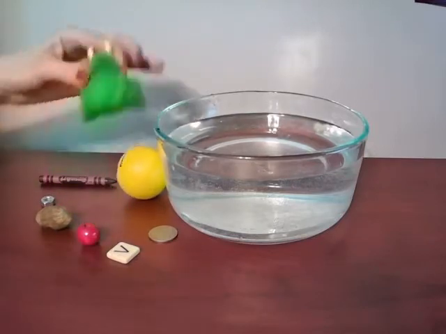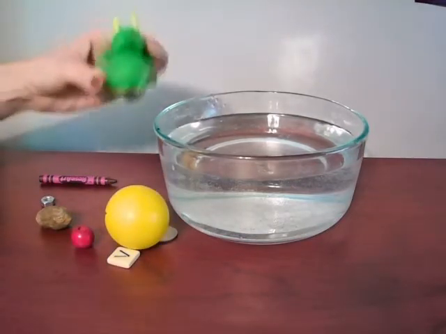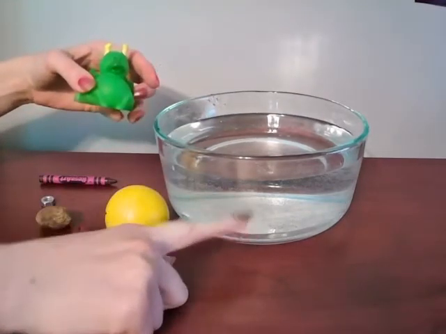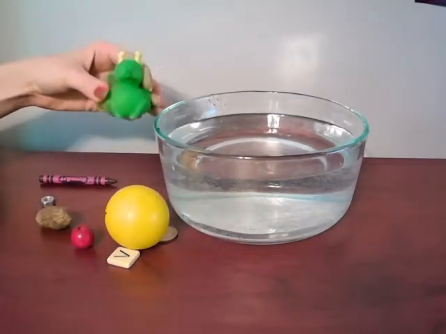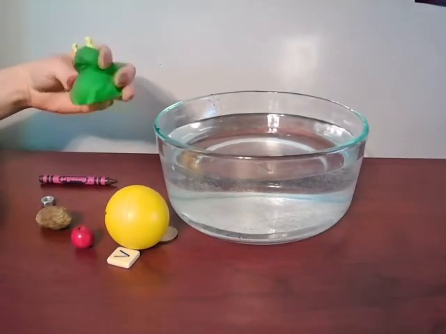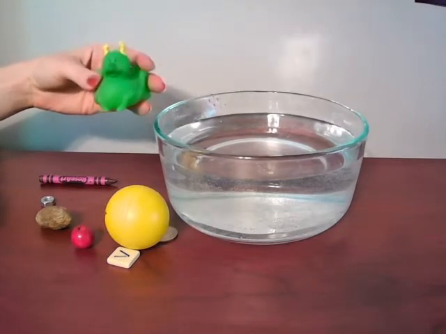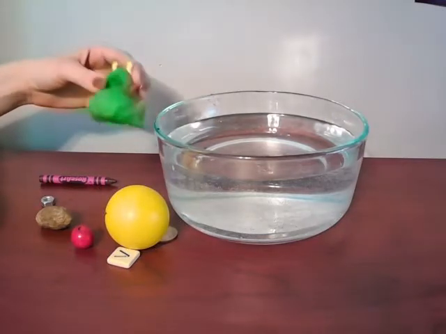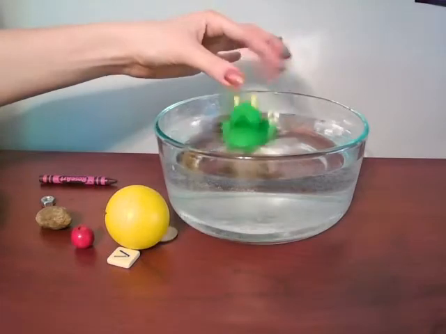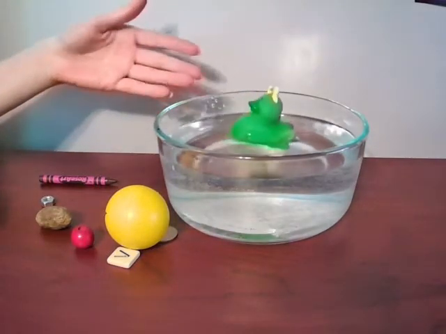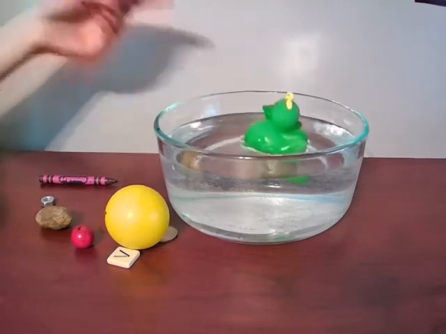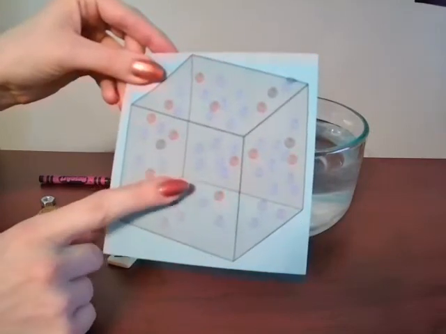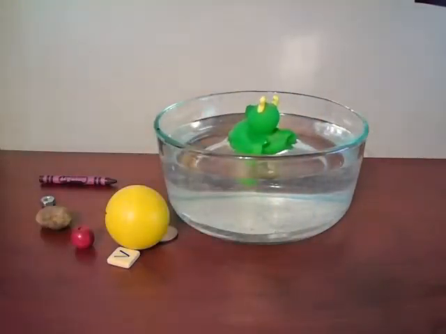So I want to start with the green grasshopper duck. Now, do you think that the green grasshopper duck is going to sink or go to the bottom of the bowl? Or do you think he's going to float or stay at the top of the bowl? I'll just give you a second, let you think. All right, let's find out. So I'm just going to put him right in. Boop. It looks like he's floating. Now, what does that mean about his density? So that means that his molecules are farther apart. He is less dense. So he's floating.